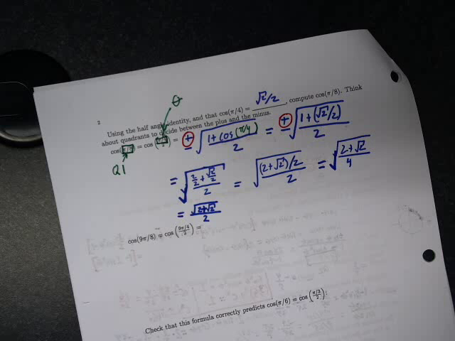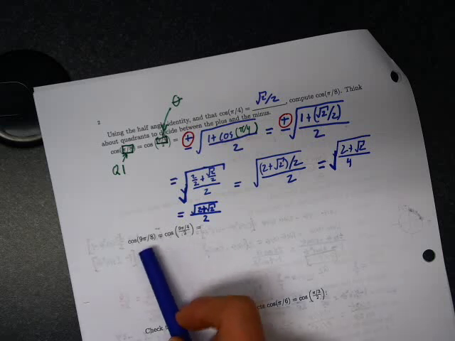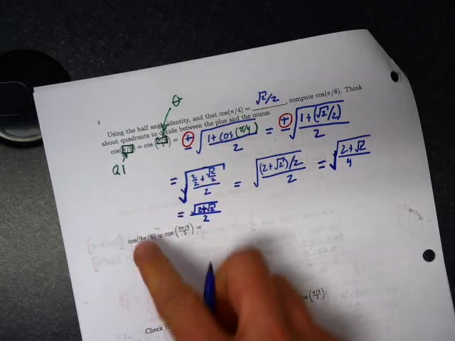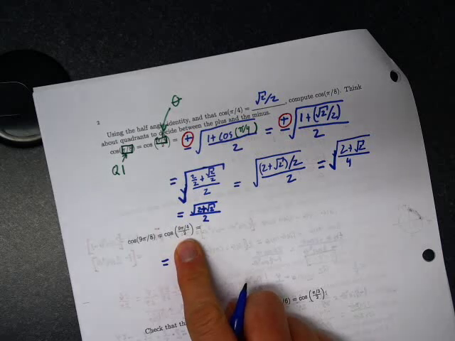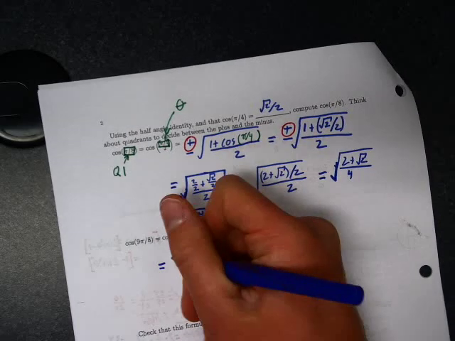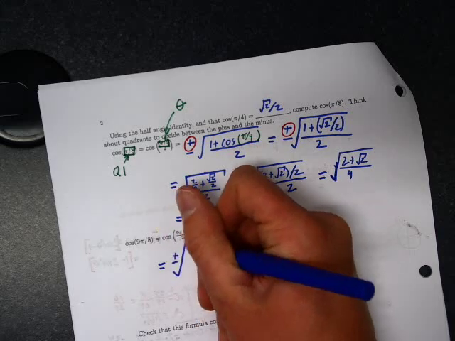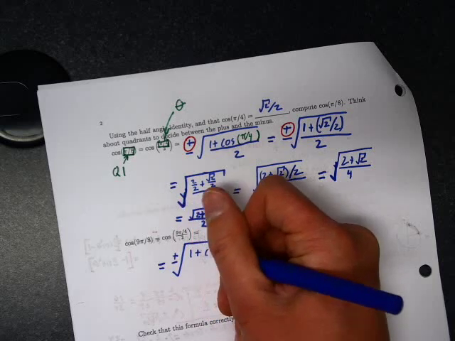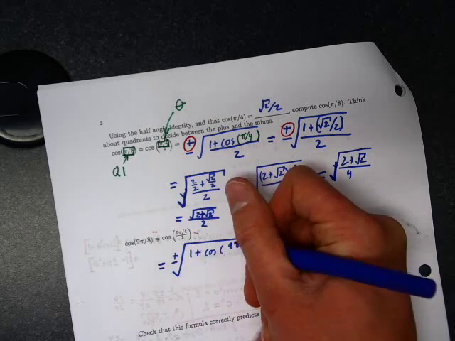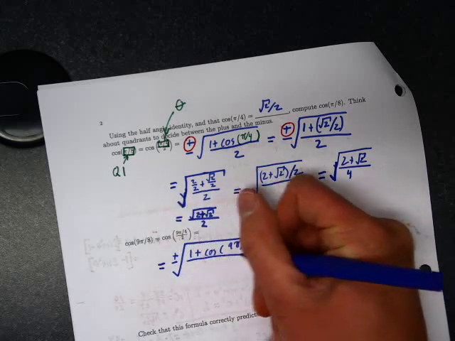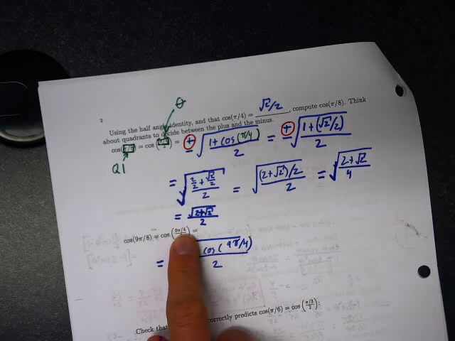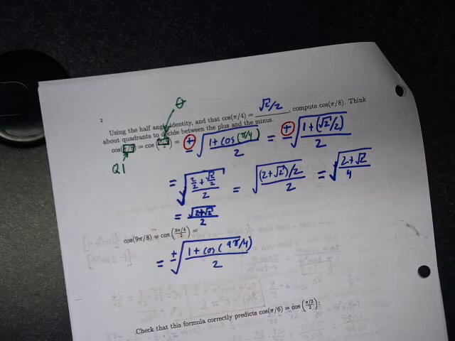Let's try to do the same thing, but let's try to compute the cosine of 9 pi over 8 by going through the same motions. So 9 pi over 8 is the same thing as 9 pi over 4 all over 2. So we should get plus or minus the square root of 1 plus the cosine of 9 pi over 4 all over 2. That 9 pi over 4 is exactly the thing in the top divided by 2. And now let's deal with the plus or minus sign first so we can stop writing it.